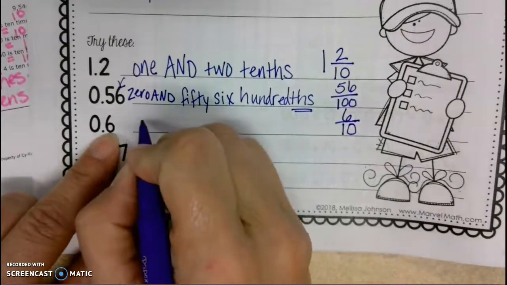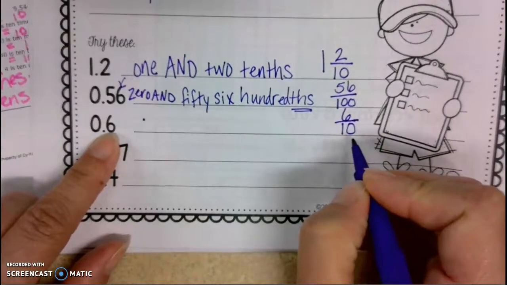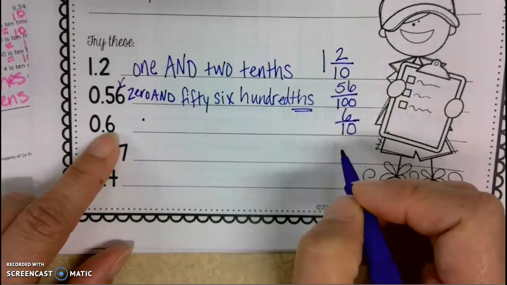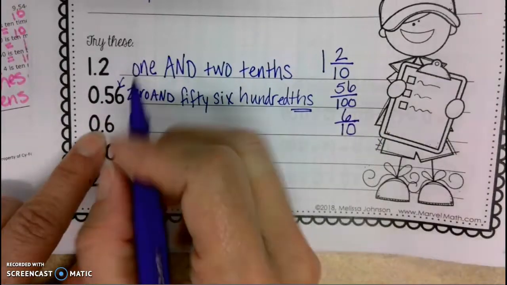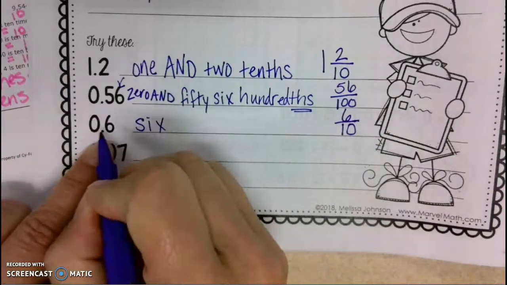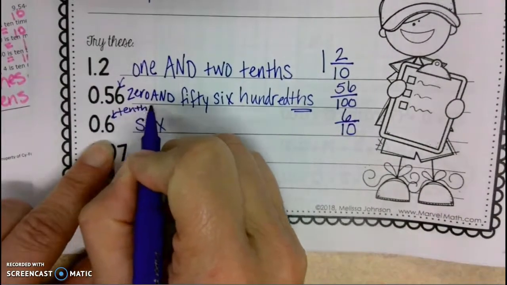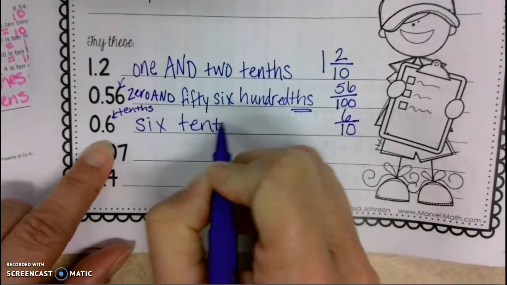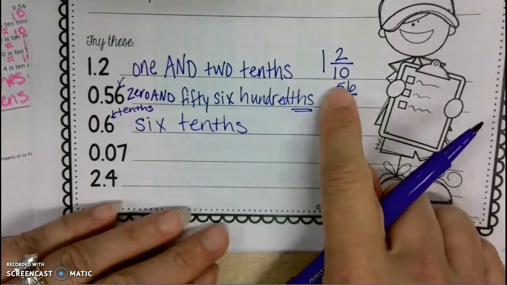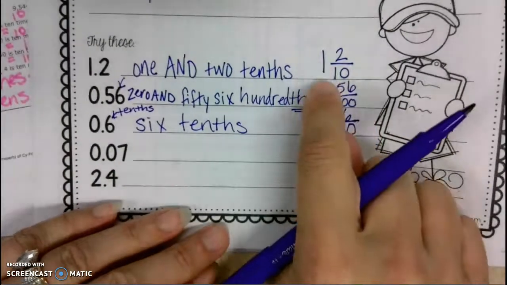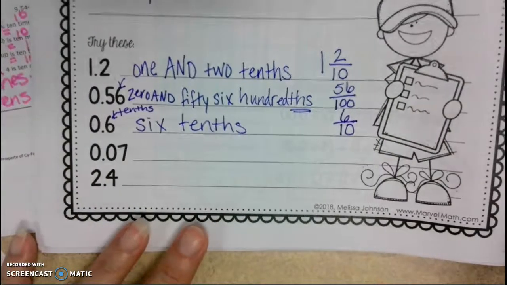How would I read this? 6 over 10, which is 6 what? Not 60. 6 tenths. You say this number, 6, and then you name the place value that it's in. It's in the tenths place. So this would be 6 tenths. And as a fraction, that says 6 tenths. This one says 56 hundredths. This one says 1 and 2 tenths. Let's look at the next one.